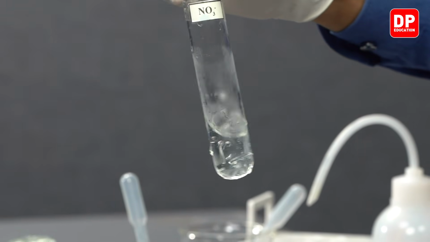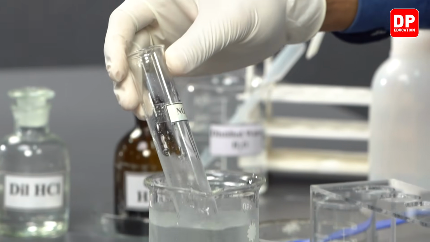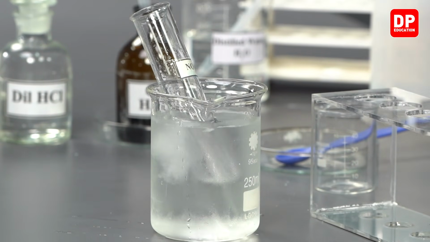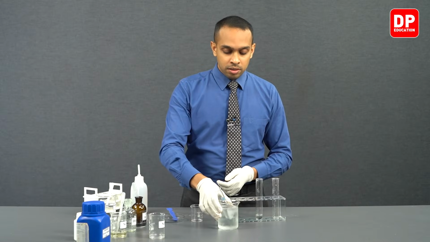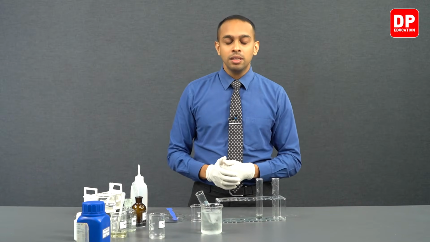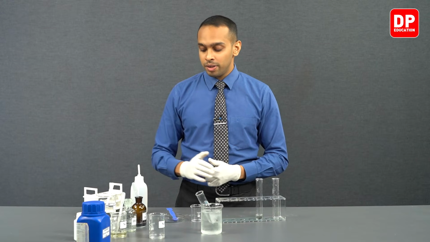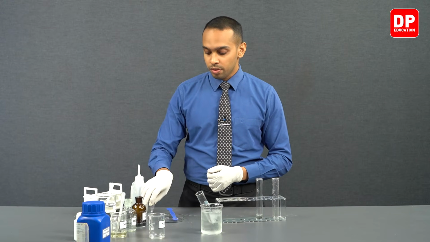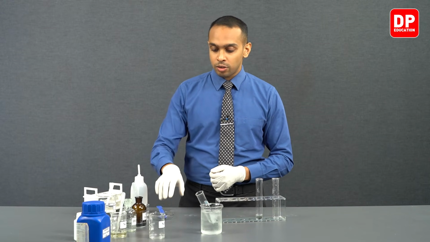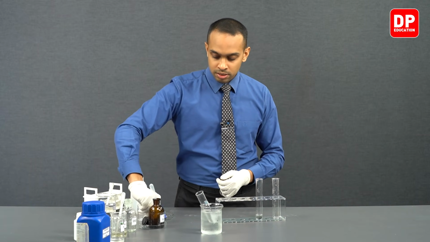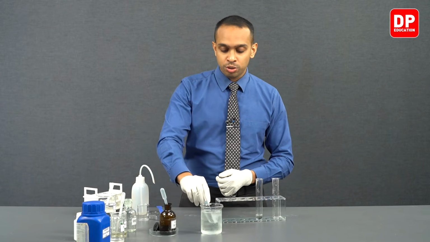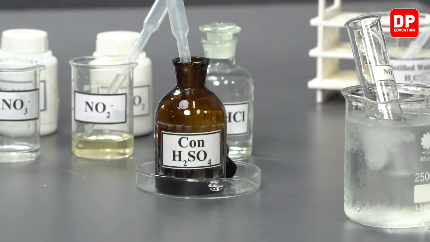After mixing the two, we can keep it placed inside the ice water bath for a while, and until it gets ready, we can prepare to add concentrated sulfuric acid to this reaction mixture that we have here.